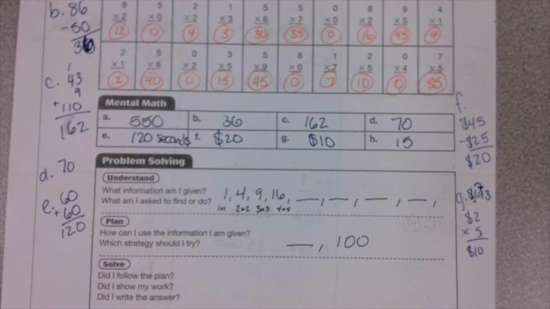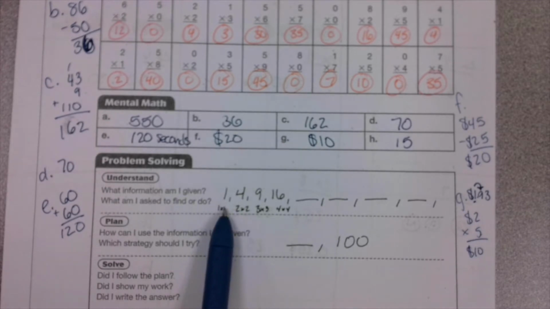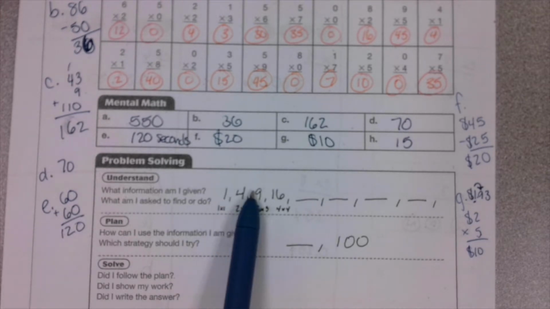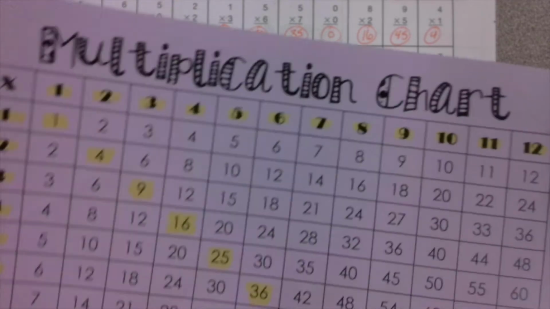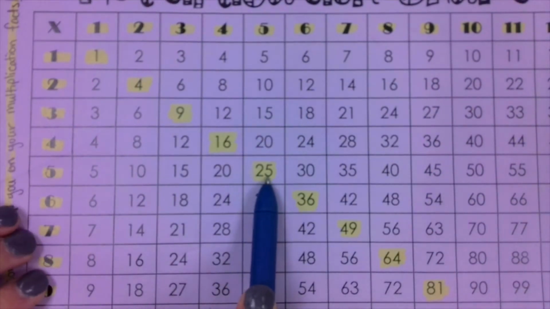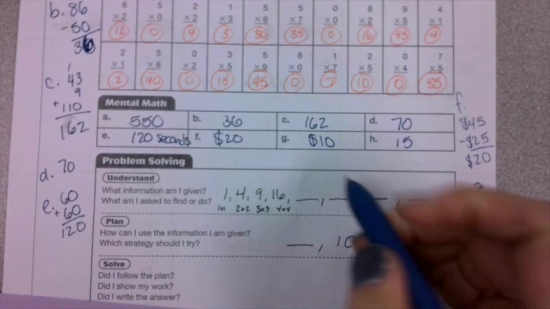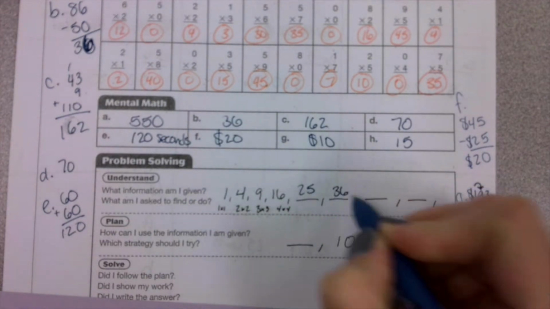Our problem of the day says, choose an appropriate problem-solving strategy to solve this sequence. The sequence goes 1 times 1 is 1, 2 times 2 is 4, 3 times 3, and so on. Use multiplication to help you. We're looking at the perfect squares. So 1 times 1 is 1, 2 times 2 is 4, 3 times 3 is 9, 4 times 4 is 16. So 5 times 5 would be 25. So that'll be next. 6 times 6 is 36. Let's get both of those in. 25, 36.